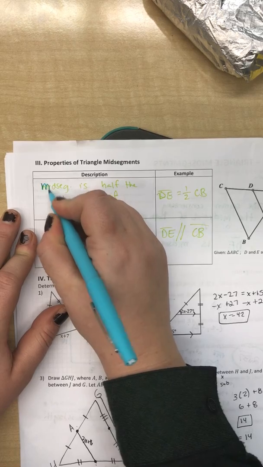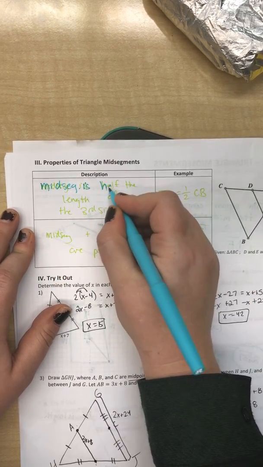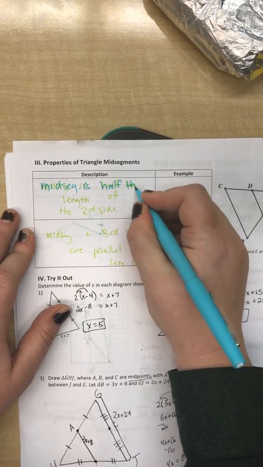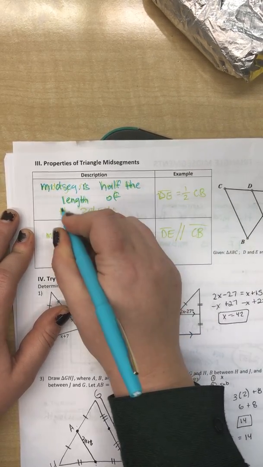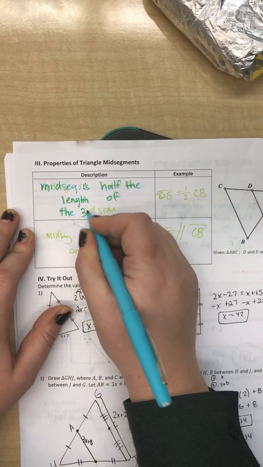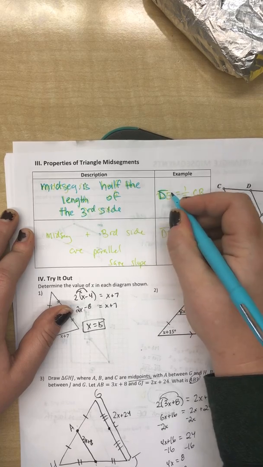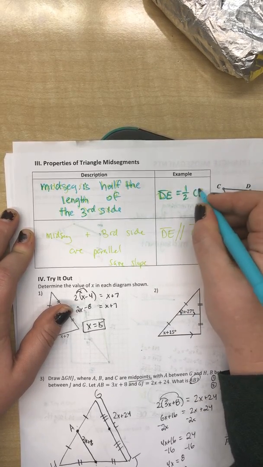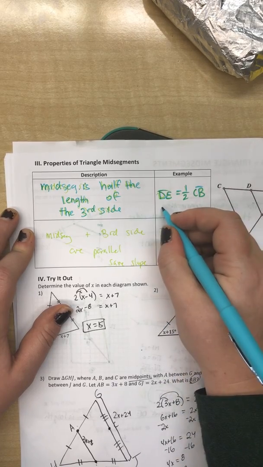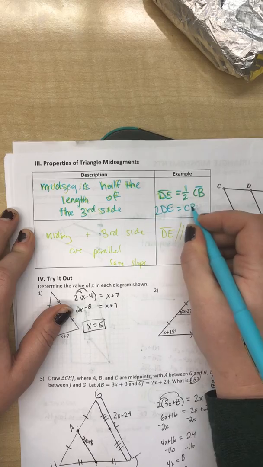The first one is the mid-segment is half the length of the third side. In other words, the third side is 2 times the length of the mid-segment. And for an example, you can write DE is 1/2 of CB, or you can write DE times 2, or 2DE equals CB.